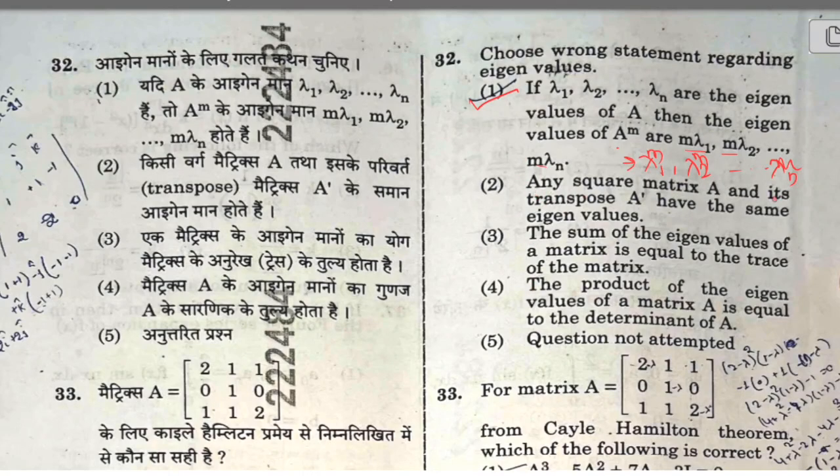Like, any square matrix A and its transpose have the same eigenvalues. The sum of the eigenvalues of a matrix is equal to the trace of the matrix, and the product of the eigenvalues of a matrix is equal to the determinant of A.